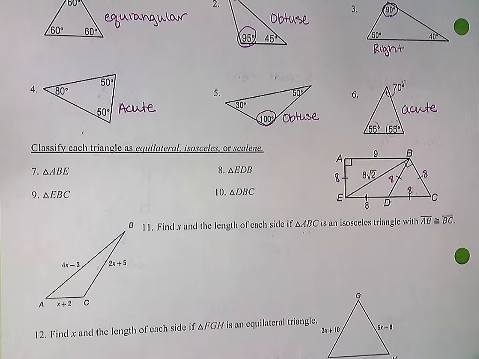Again, we're classifying these by their sides, so you're not looking at their angles, you're looking at the sides. I want you guys to classify these 4 triangles. Talk to each other in your groups. Classify those 4 triangles.